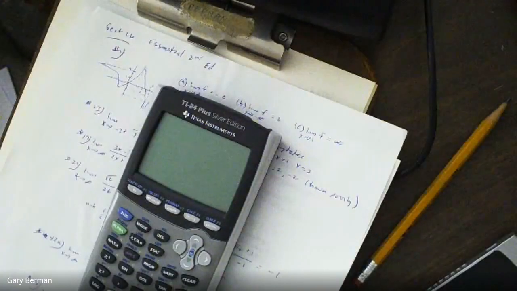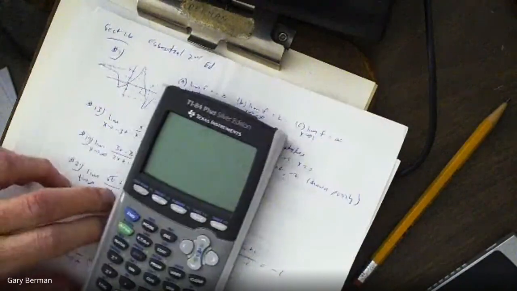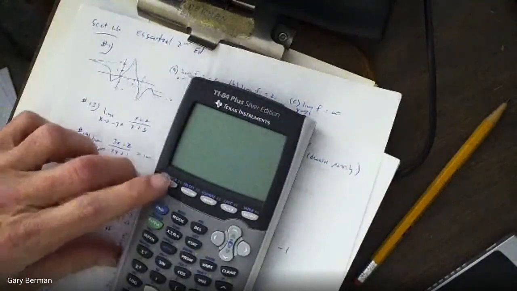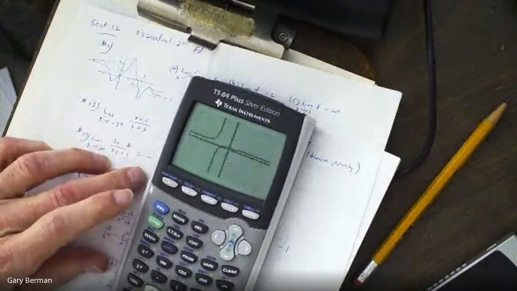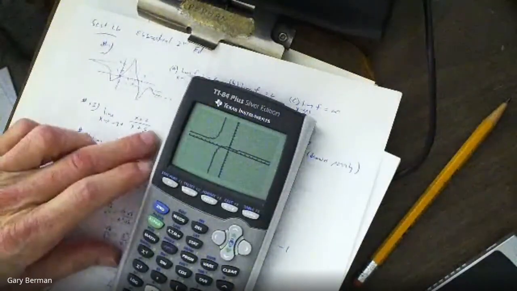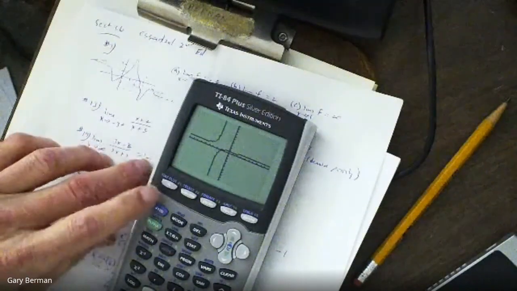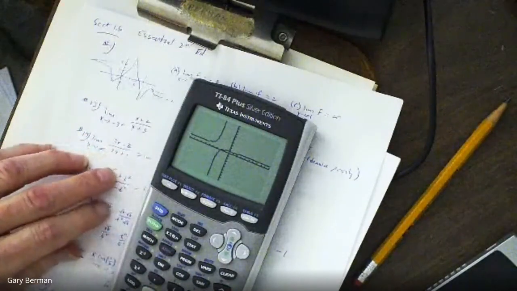I finally got a little smart. I decided to set it up before class because it takes forever to set up correctly. Now I already inputted the function we're dealing with here.